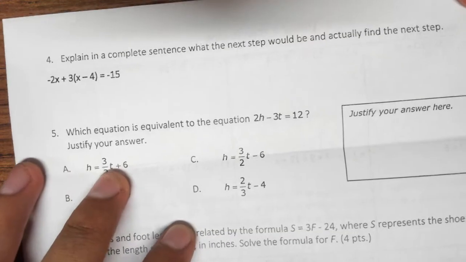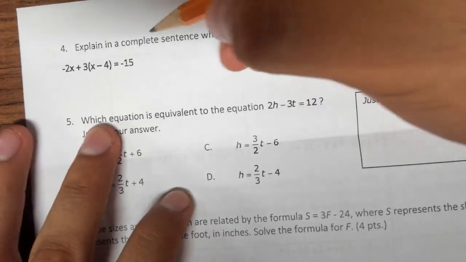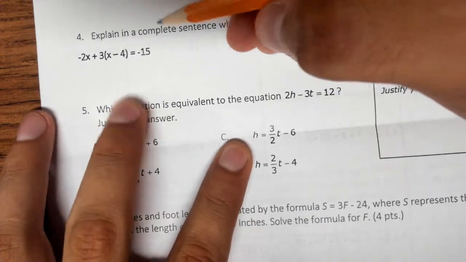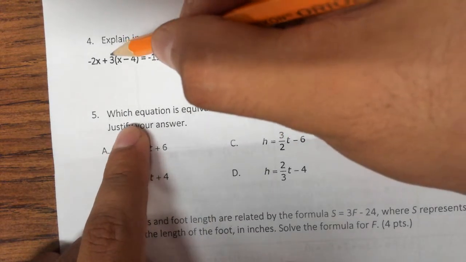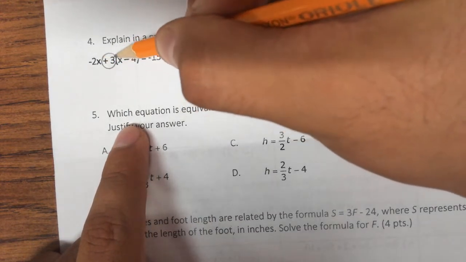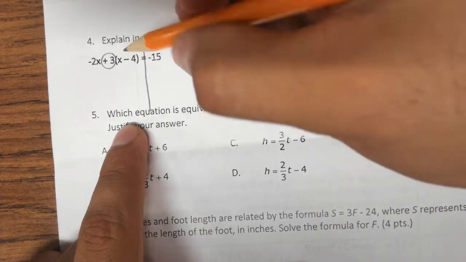Flipping the page, we would get to problem number 4. This is explaining in a complete sentence what the next step would be and actually finding the next step. I'm not going to write an actual full sentence because we're kind of pressed on time with the videos. But the next step, anytime that you have parentheses, is always going to be to distribute. And this time we have a positive 3.